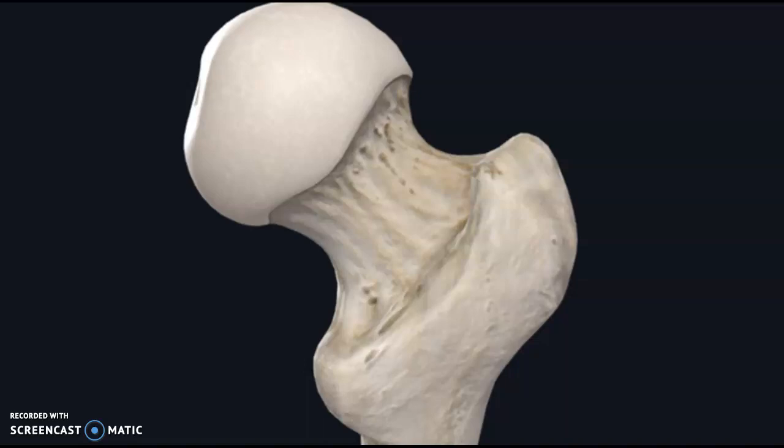And then we have the posterior view. So this is the posterior view of the proximal part of the femur.